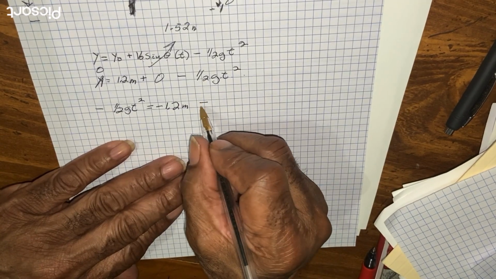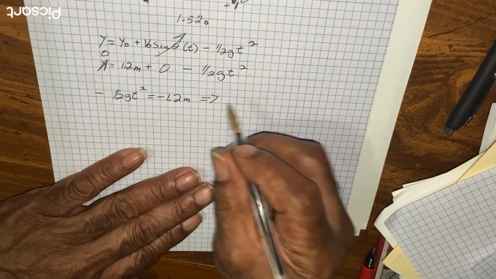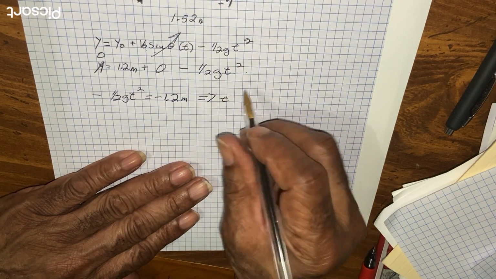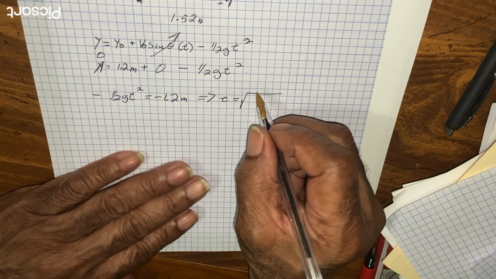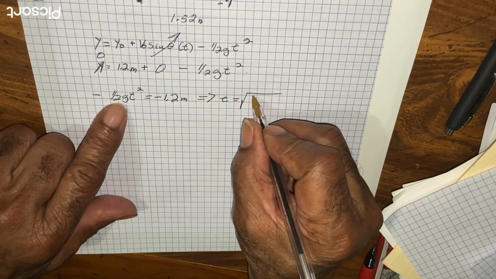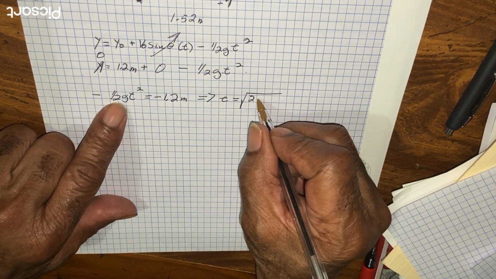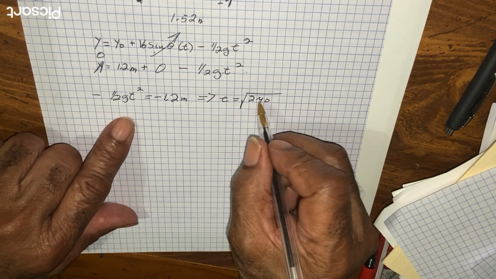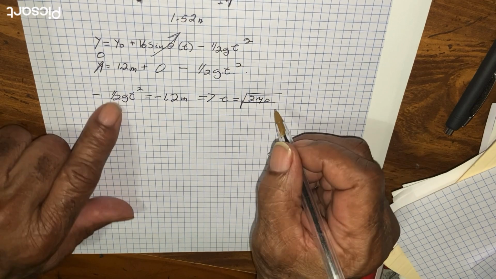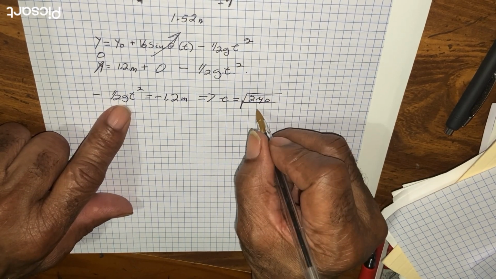And this is going to go to, since we've worked this, t equals the square root of 2y over g.